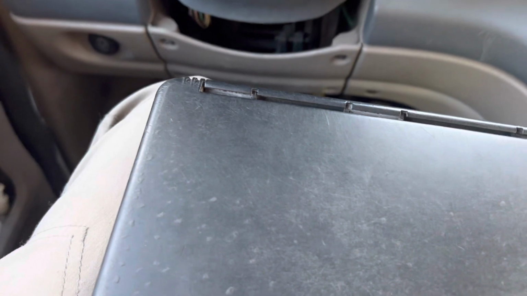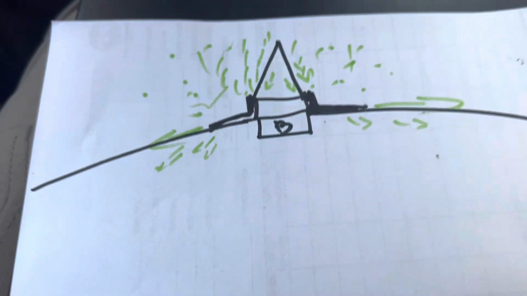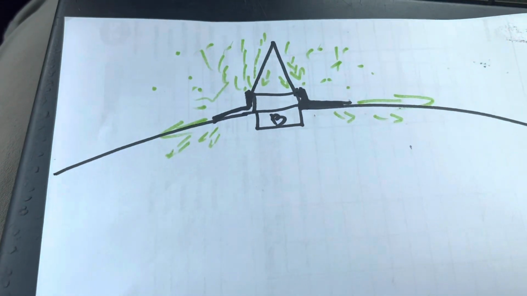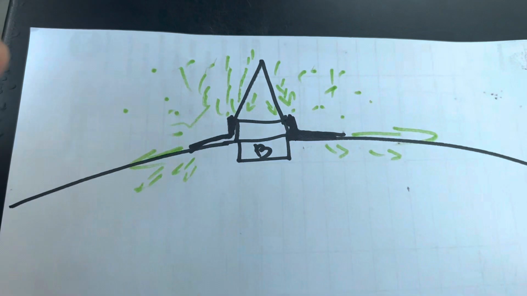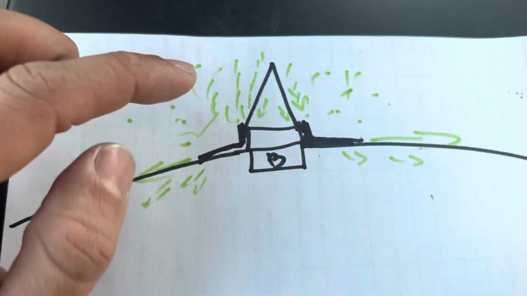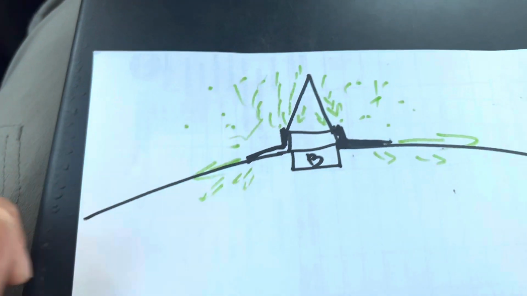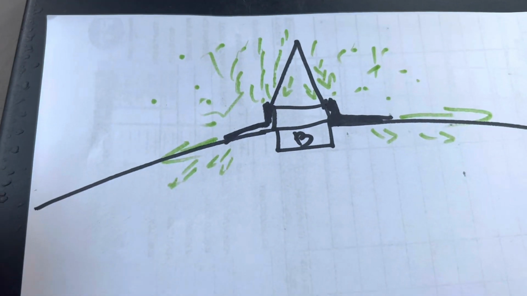Then another thing we're gonna talk about here. I know, man, these drawings are getting better, right? Say you have the slope, everything fine. Now the other problem, these black things right here are the gutters.